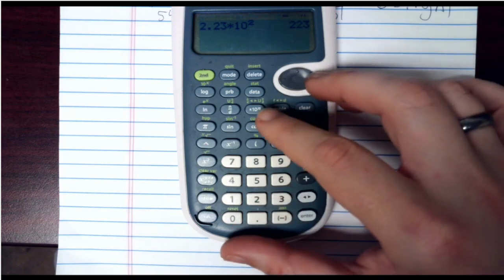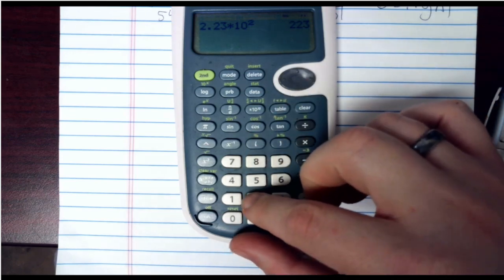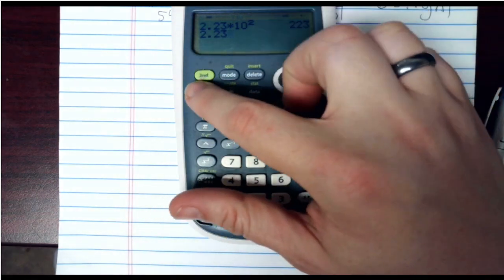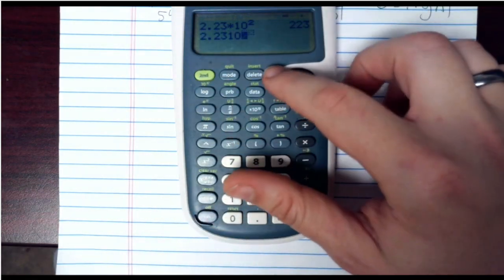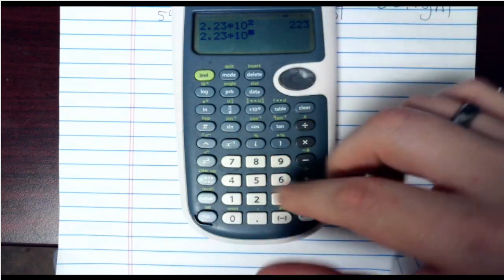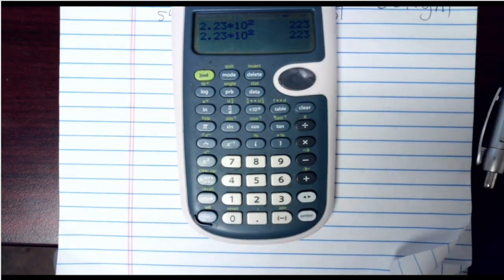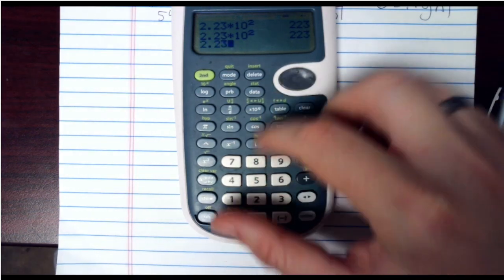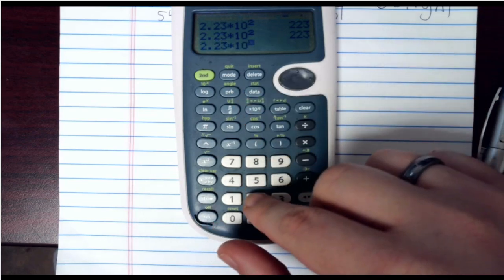Oh, I did 2.23. That's fine. But I can also use the second function, so I'd have to do times second 10 2. Or let's see if there's another way. Or I can do 2.23 and that button.